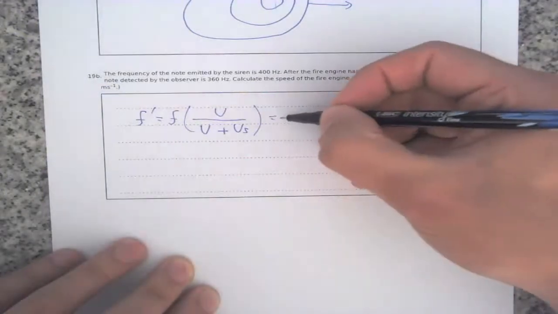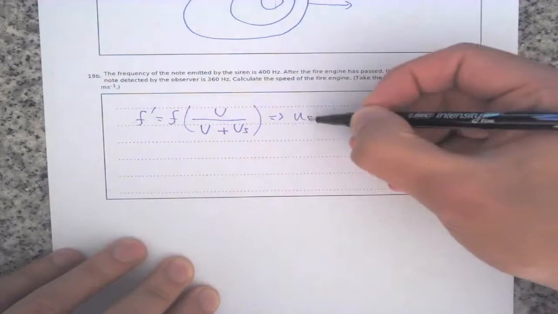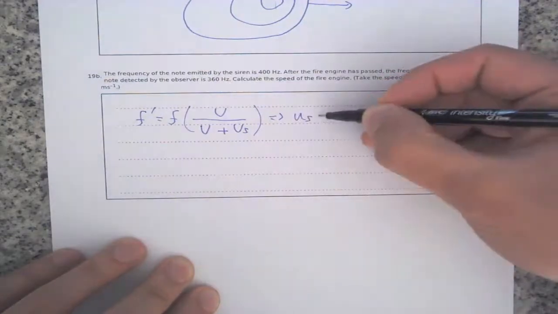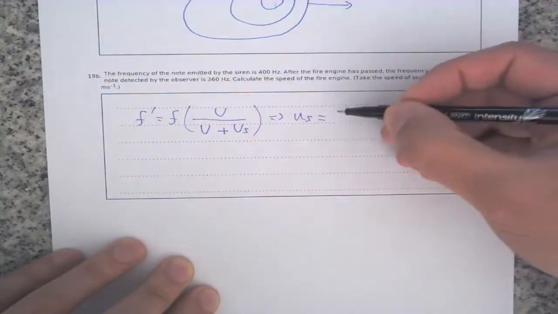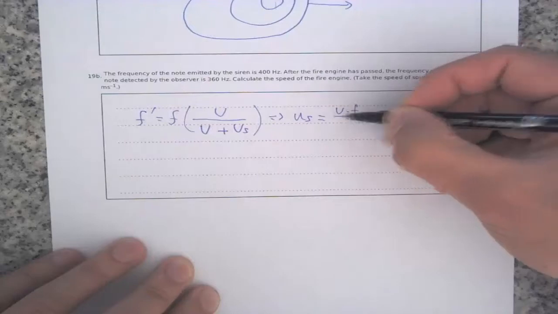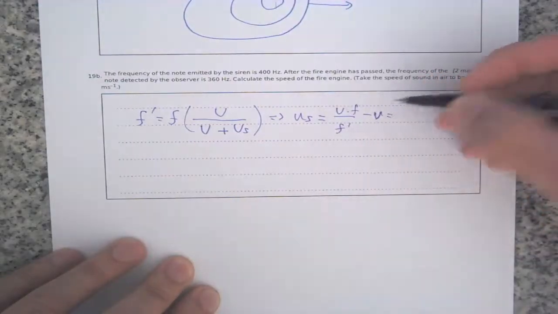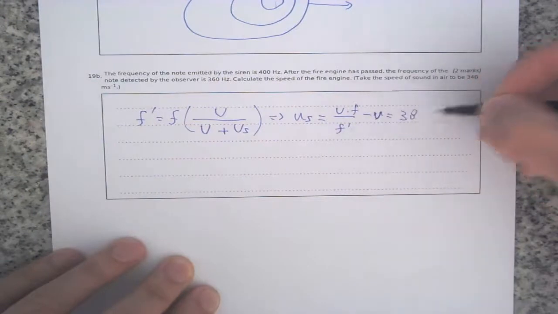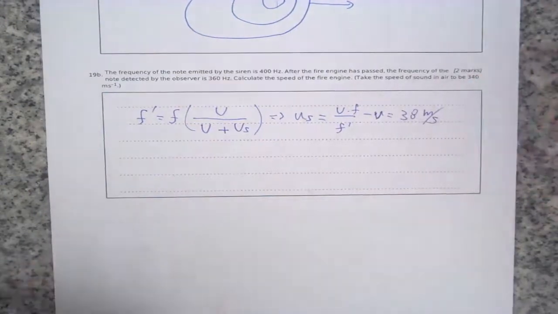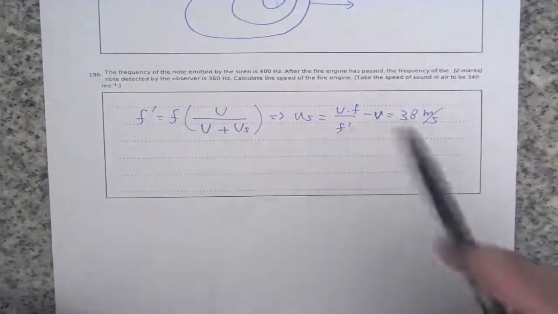So if you do your calculations here, you will have to solve for the velocity of the engine. So you have v equals v times f divided by f prime minus v. This will give you an answer of 38 meters per second. Okay, nothing hard here, just the application of the formula.